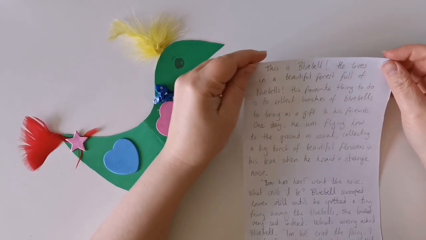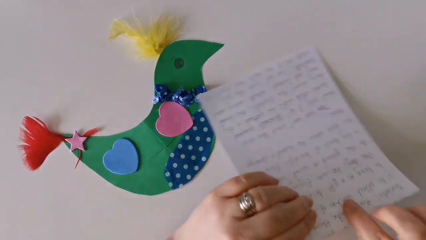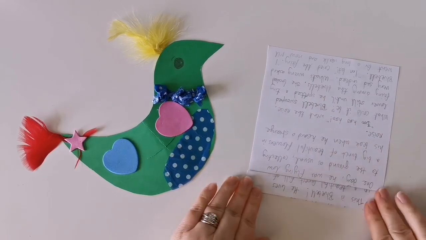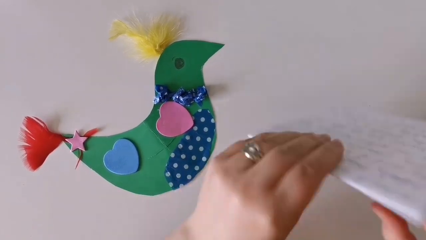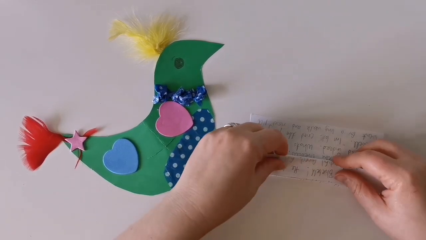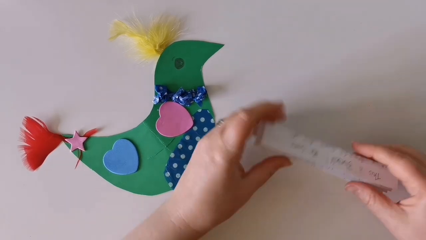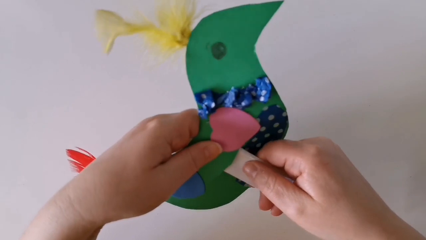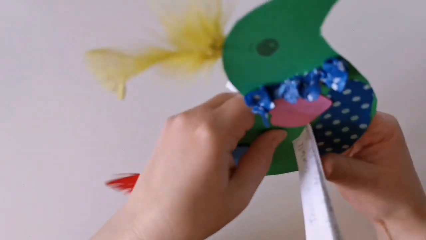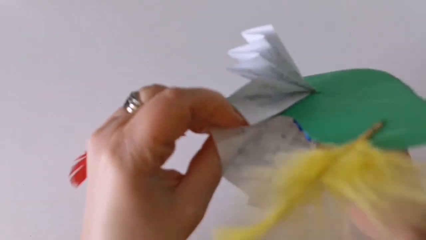When you've finished writing your story, you fold it up like this. And when it's all folded, put it through here. Made your wings.